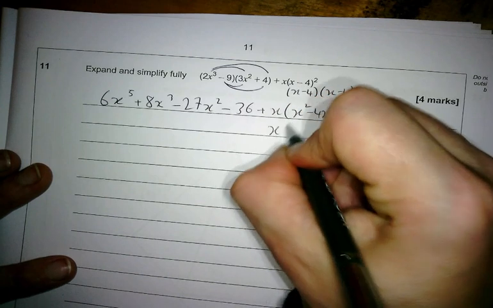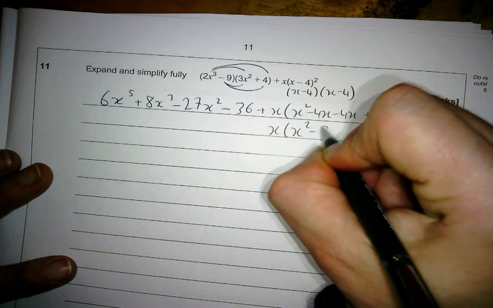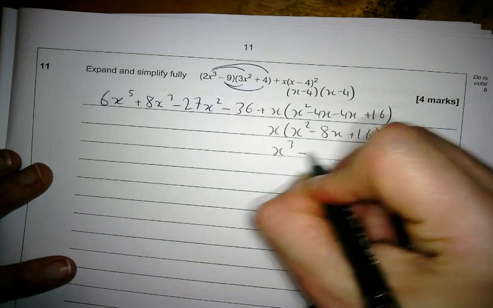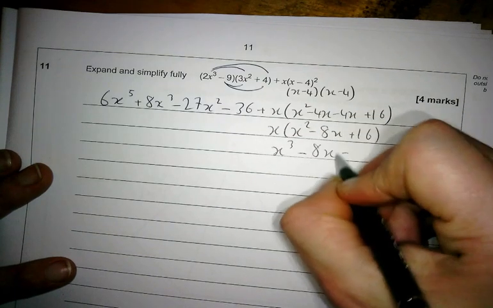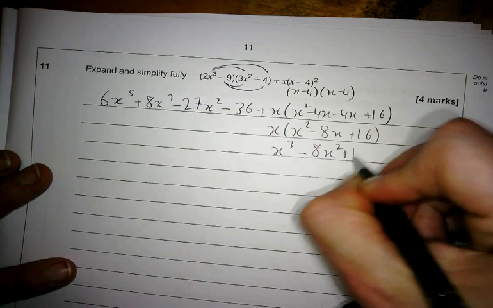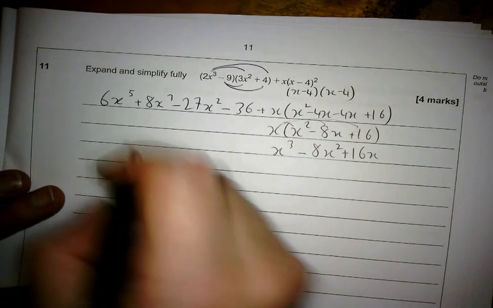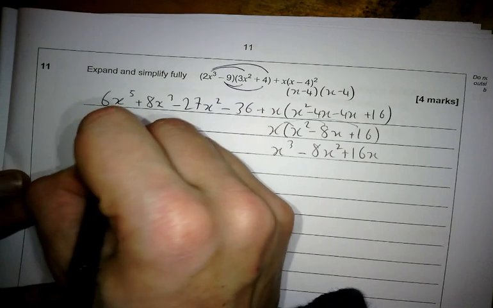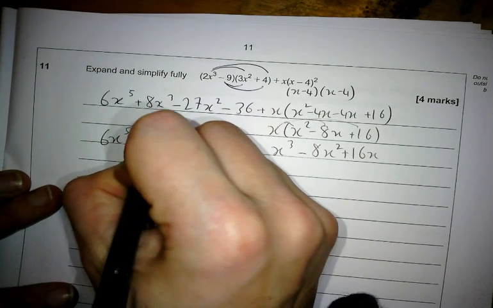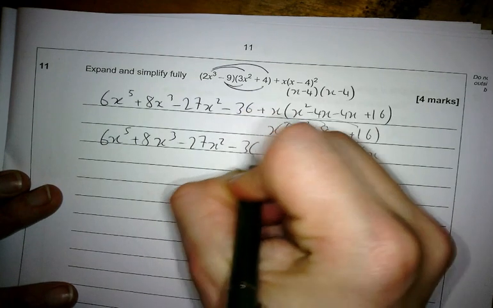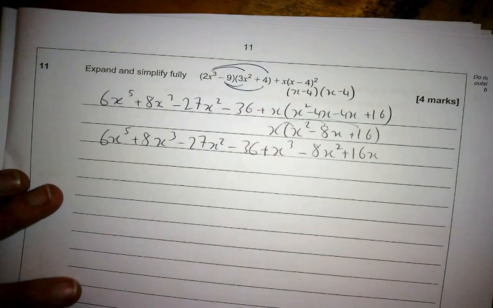So that's going to be x times x squared minus 8x plus 16. So that's going to be x cubed minus 8x squared plus 16x, multiplying each term by x. And I've still got my 6x to the 5 plus 8x cubed minus 27x squared minus 36, plus.